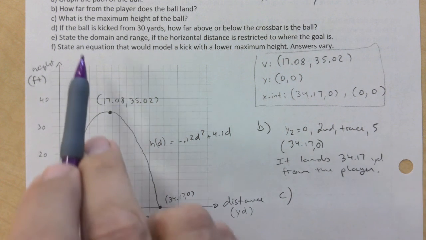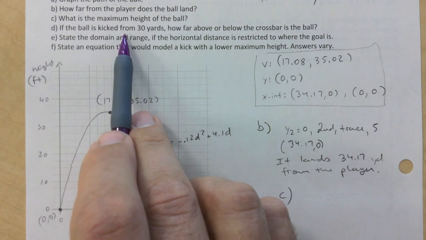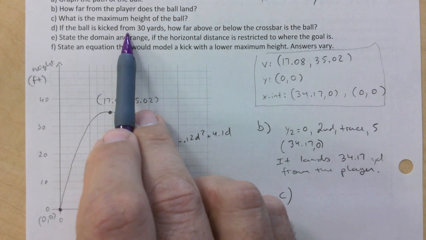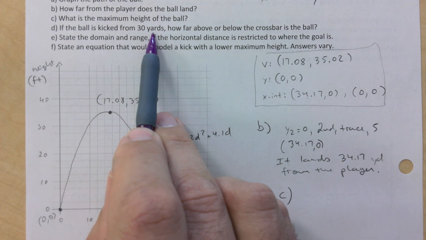If the ball is kicked from 30 yards, how far above or below the crossbar is the ball?